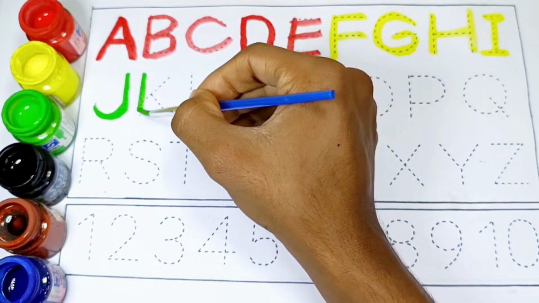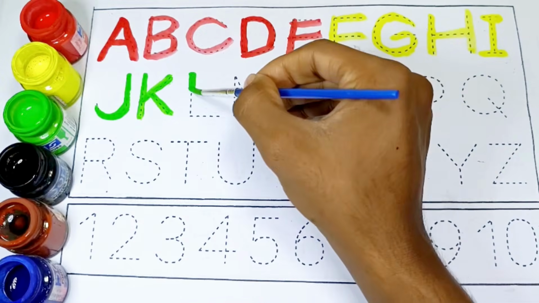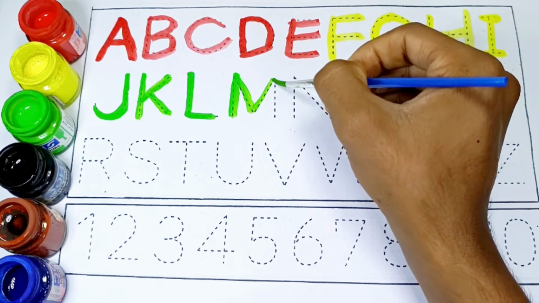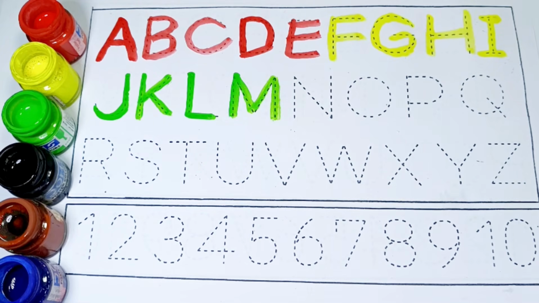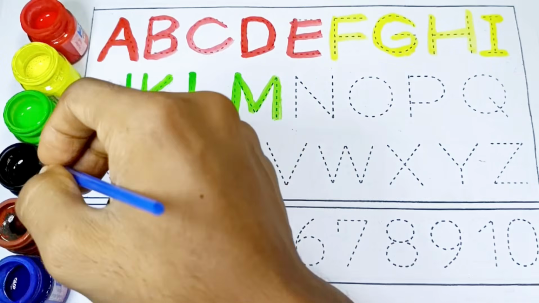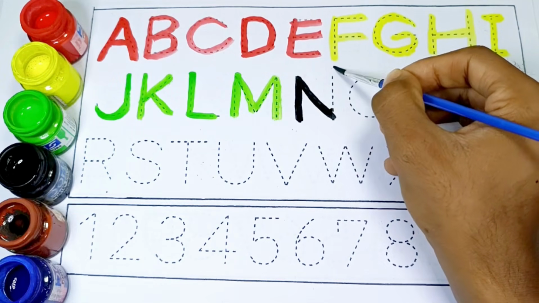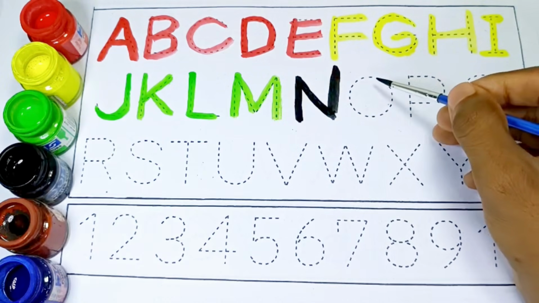J for joker. K for king. L for lemon. M for monkey. Kids, now you draw N and use black color. N for nose.